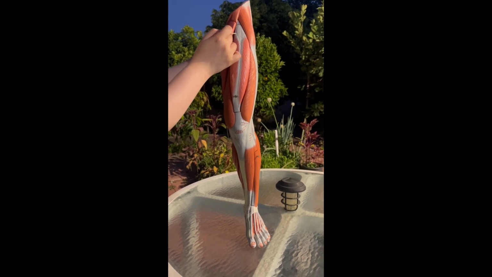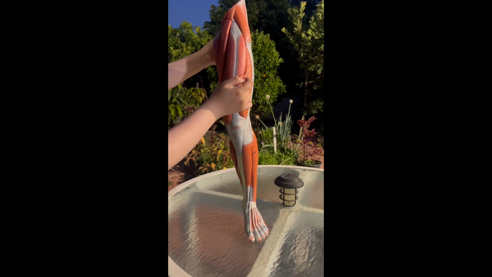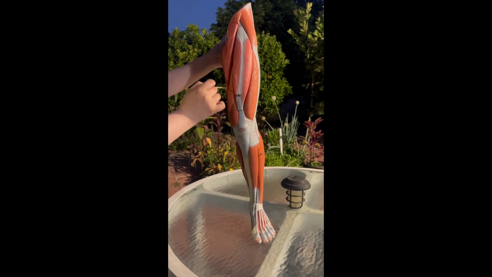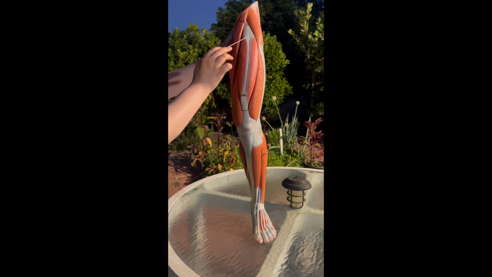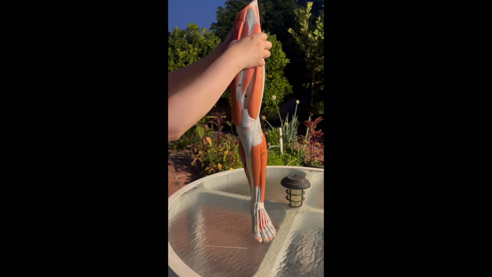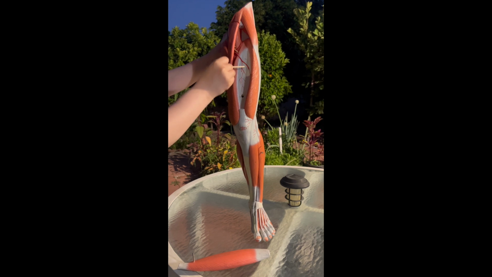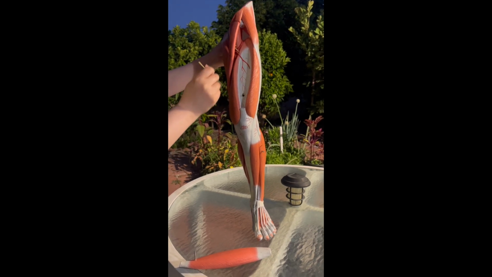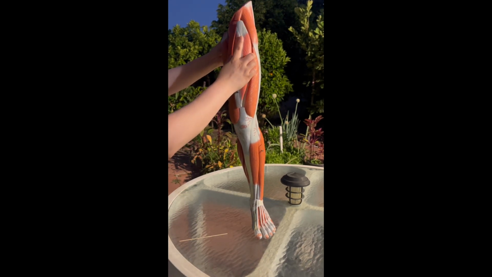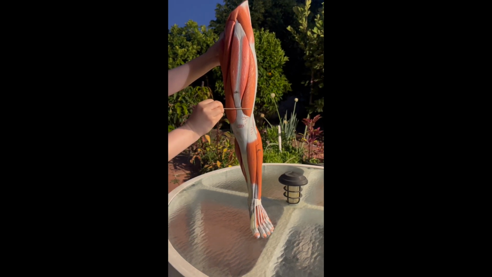So let's start off with the first quad muscle. This is the rectus femoris. On the lateral side, you have the vastus lateralis. In the medial side, you have the vastus intermedialis. Underneath the rectus femoris, if I remove that, you're going to see the vastus intermedialis. So this white part is the connective tissue that covers the vastus intermedialis. It's not bones.